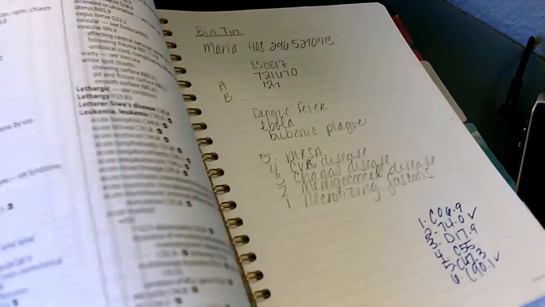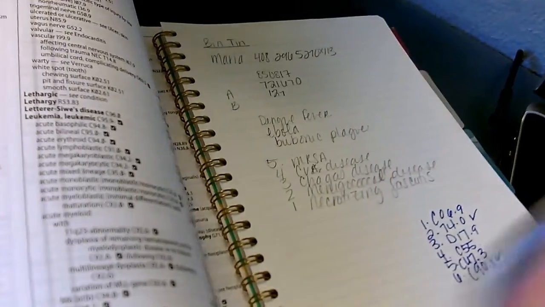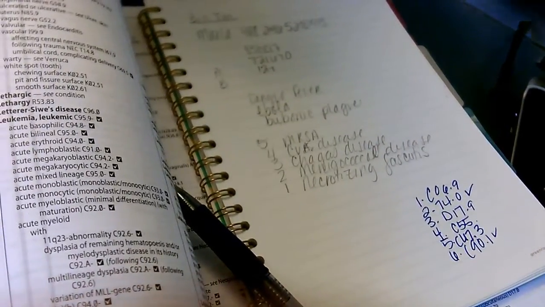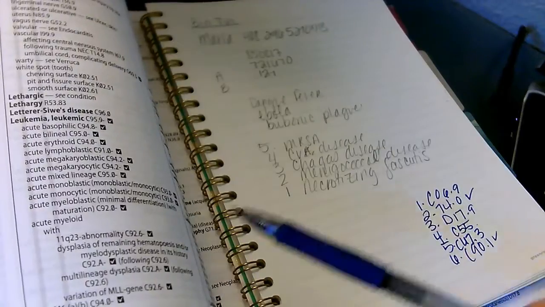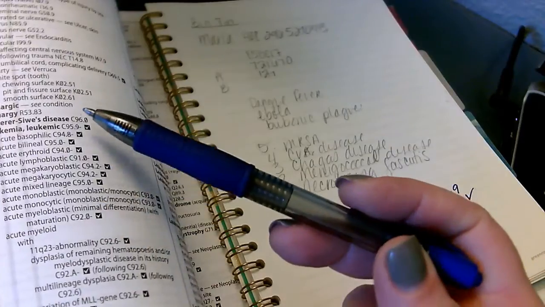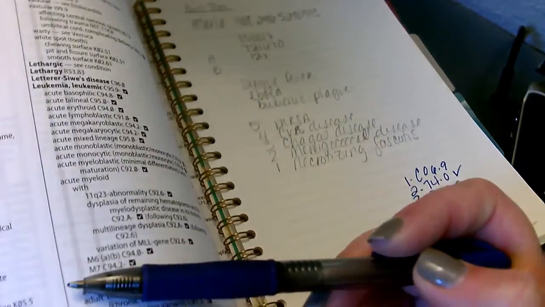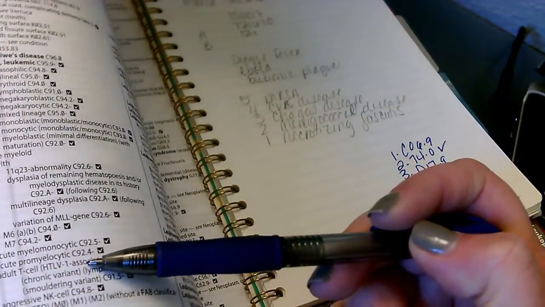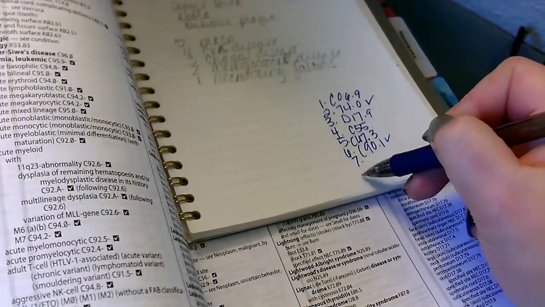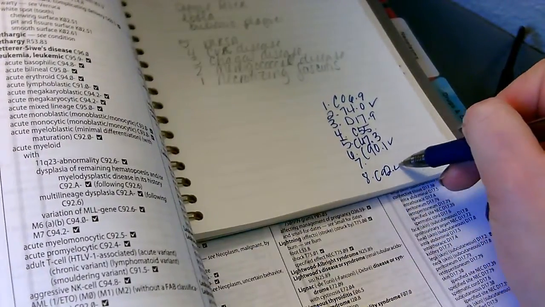Oh, I found it. It's over here. Okay, so it is actually on the previous page. Let me get this. Over here under acute. Oh, I just saw it. Acute promyelocytic, which is here. So C92.4. So 8, C92.4 with another digit.